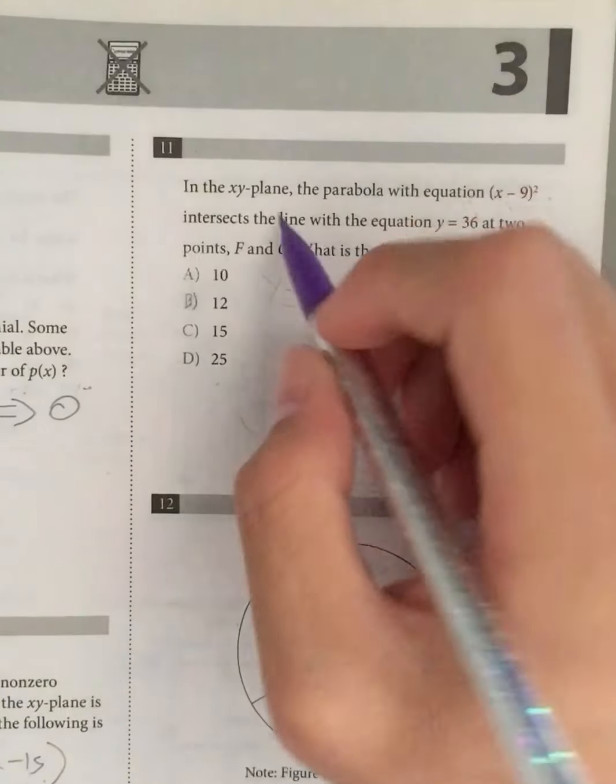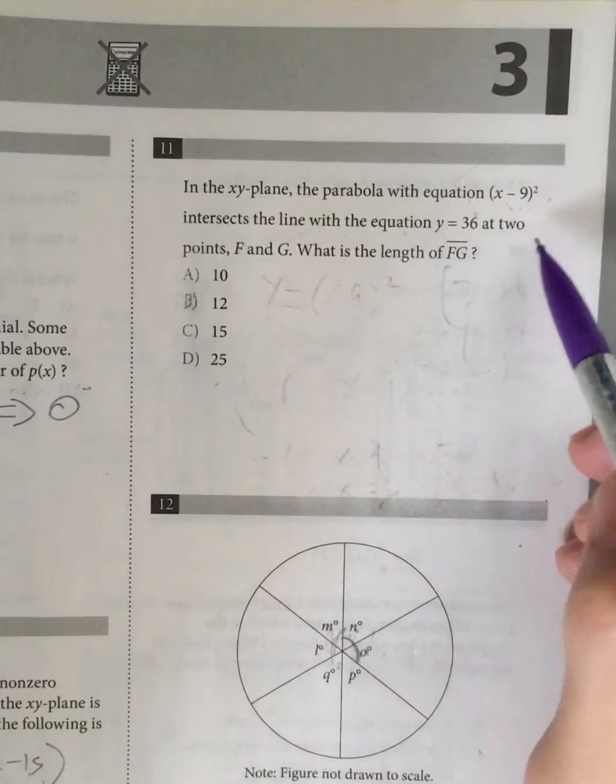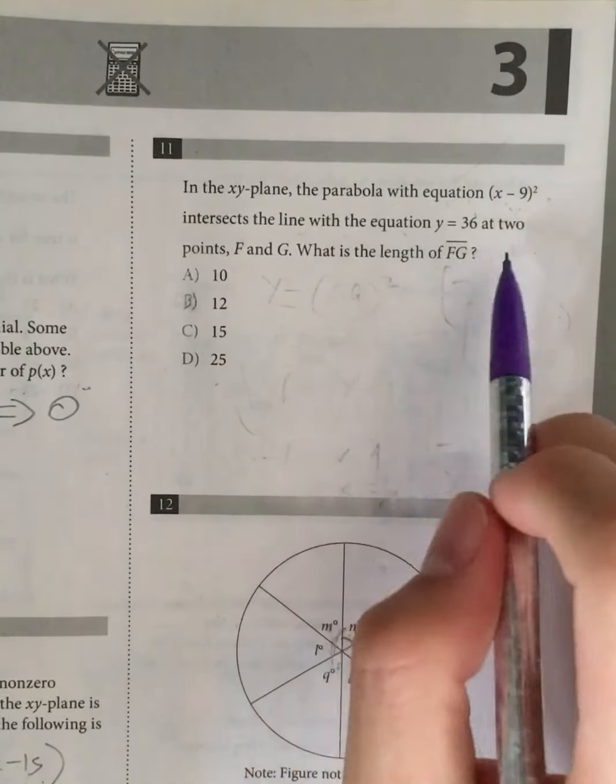Question 11. In the xy plane, the parabola of the equation (x minus 9) squared intersects the graph with the equation y is equal to 36 at the 2 points F and G. What is the length of FG? So (x minus 9) squared is equal to 36. We can set that equation, right, because the two graphs intersect with each other.